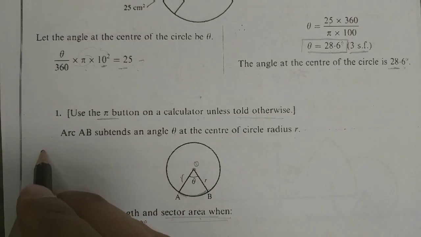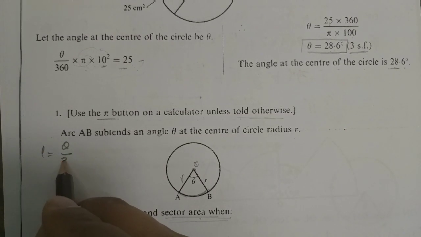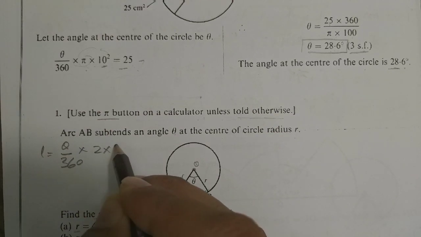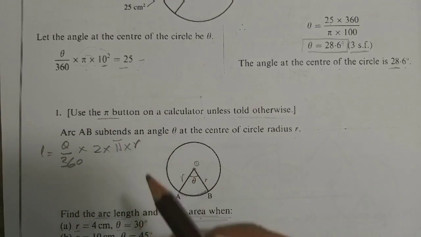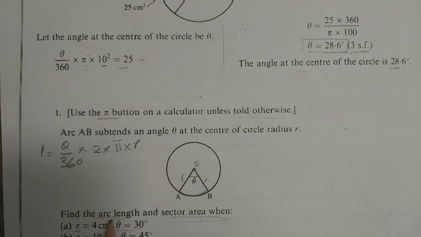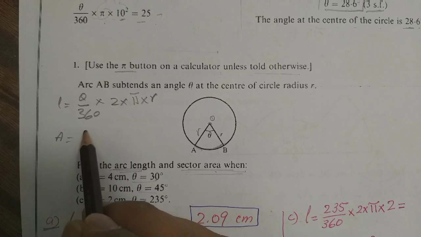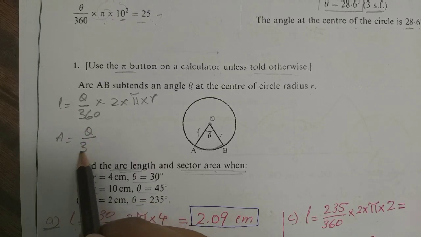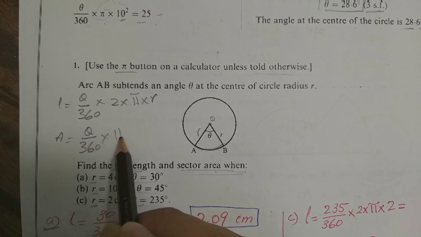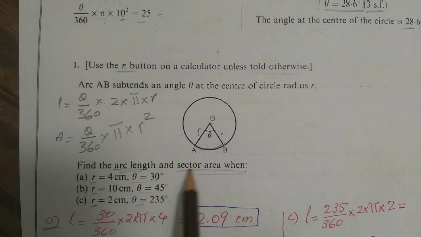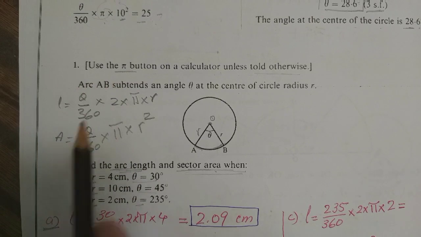The arc length equals theta over 360 times 2 times pi times r. But for the area formula, area equals angle over 360 times pi times r squared. Because he asked to find the sector area and the length, you should remember the formulas.